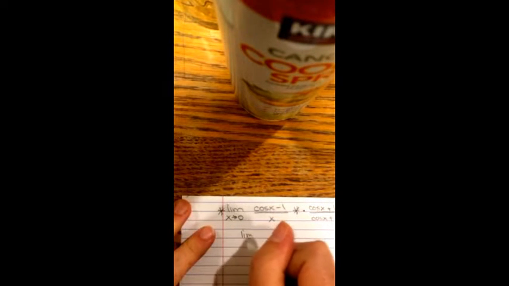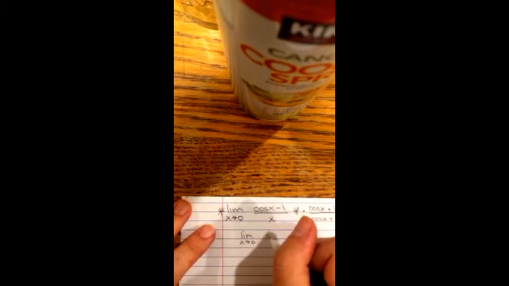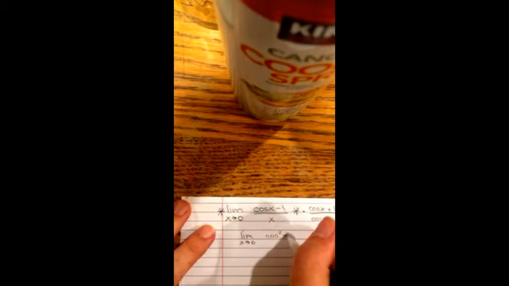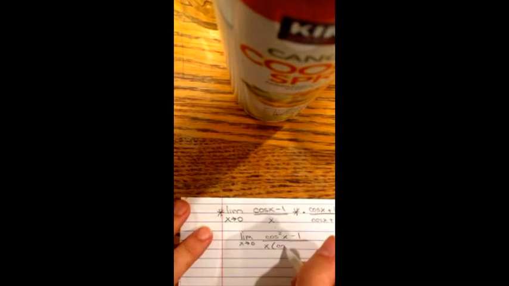So now I have the limit as x approaches 0, and I multiply the two binomials. It's a difference of two squares. So I get cosine squared x minus 1 in the numerator. Oh boy, that makes me excited because I kind of know what that means. And the denominator is x times cosine x plus 1.